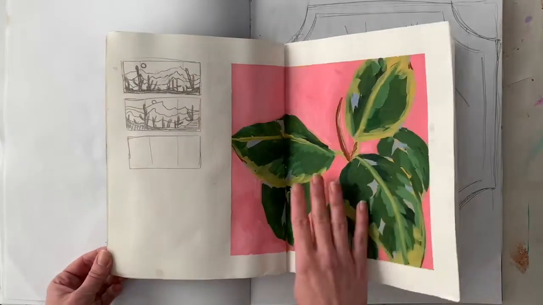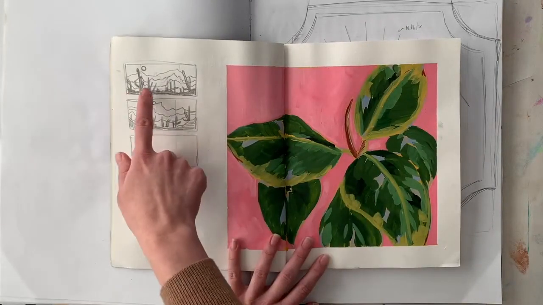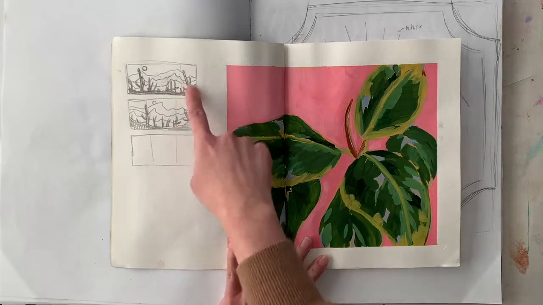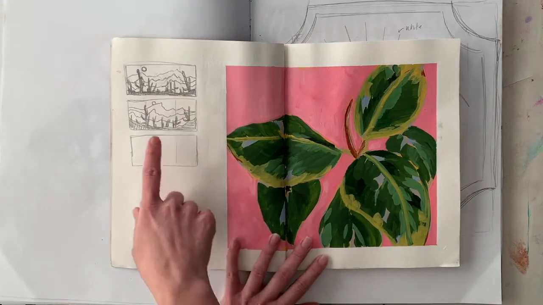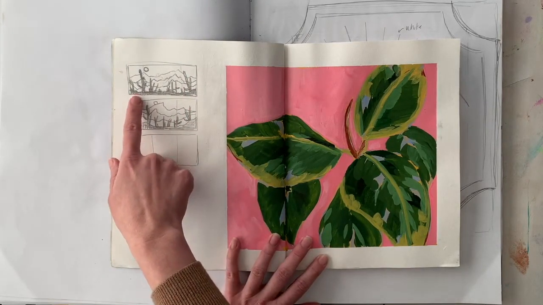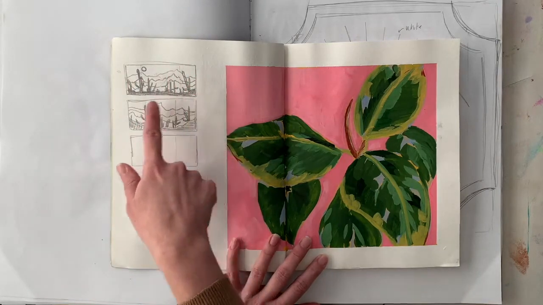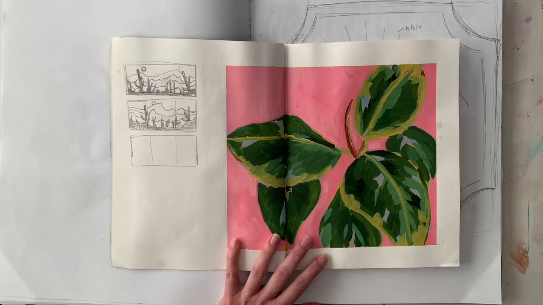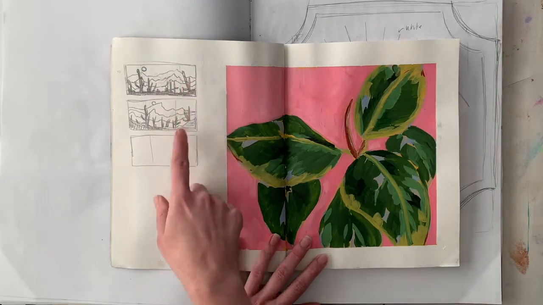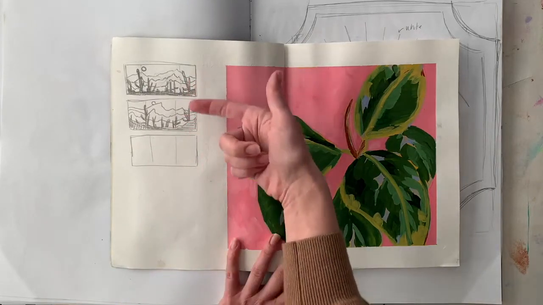And here is another example. So I was going to be painting, I actually didn't end up painting this, but I was going to be painting 3 panels with a big landscape. I wanted to do a desert landscape type thing. And so these were some of my ideas, even though these are both exactly the same.